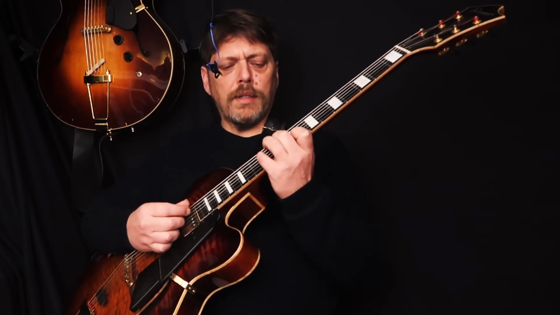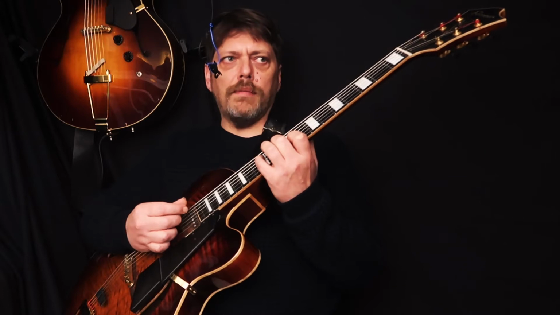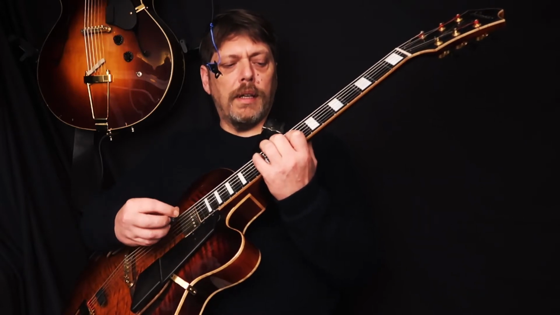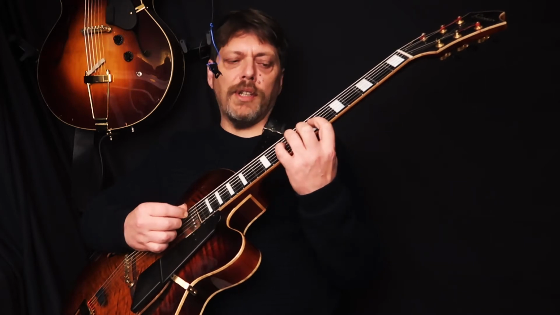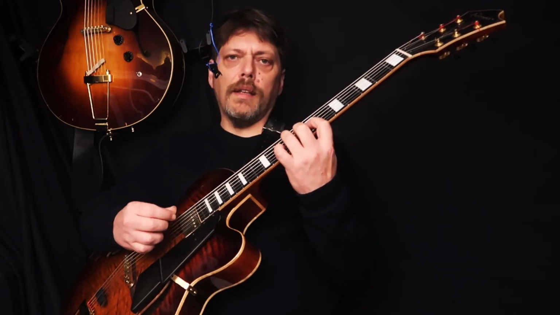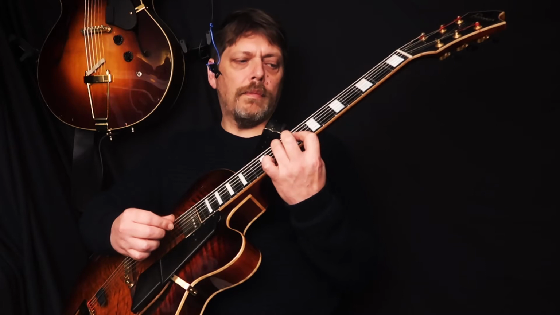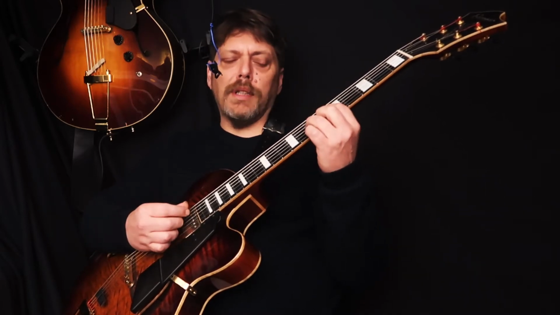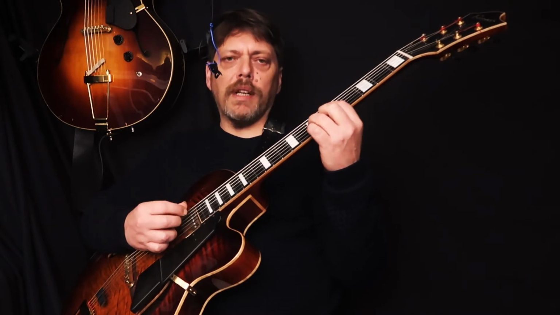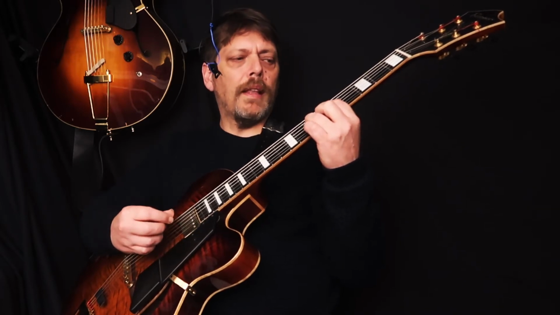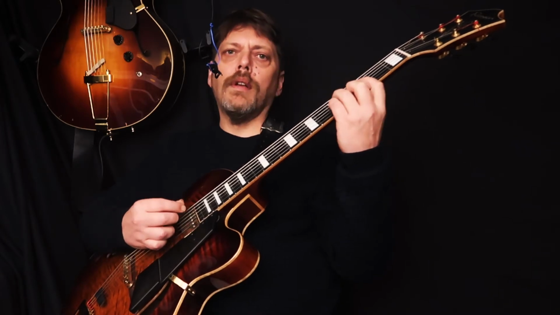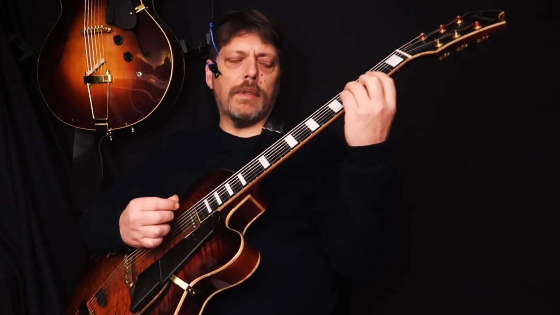Why not? So we've got D diminished, root. Let's move down to the first inversion for G. C minor, root. Nice voice leading. D diminished, second inversion. G, root. C minor, second inversion.